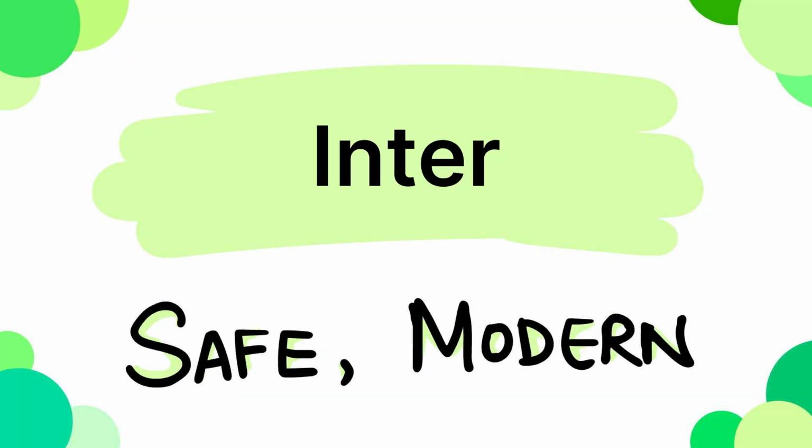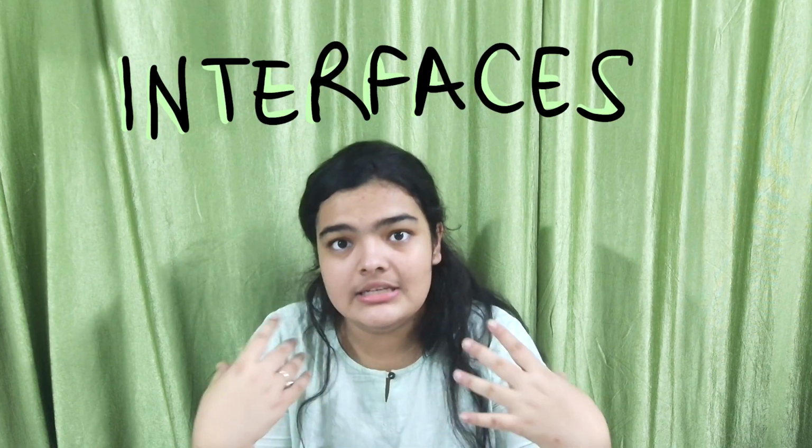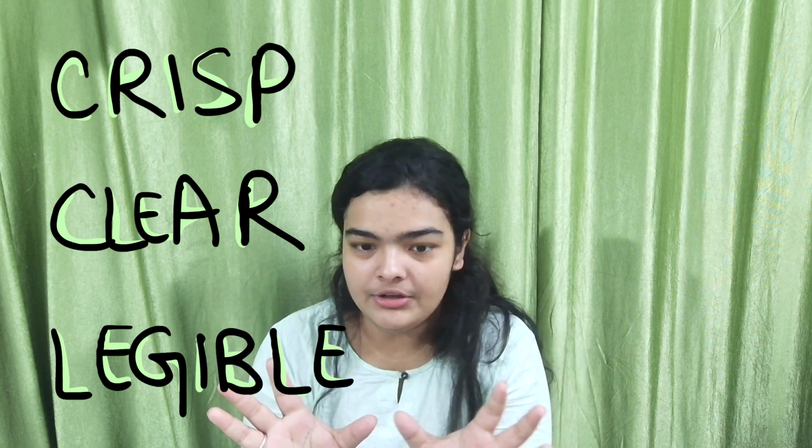The first font that I want to talk about, Inter. Inter is the safe, modern default font no matter what you're doing. It's designed for interfaces especially, and it has a crisp, clear, highly legible font build even at very, very small sizes. So that's pretty much the biggest factor for me when I'm checking fonts. If a font works really, really well for extremely small font sizes, it's a good font.